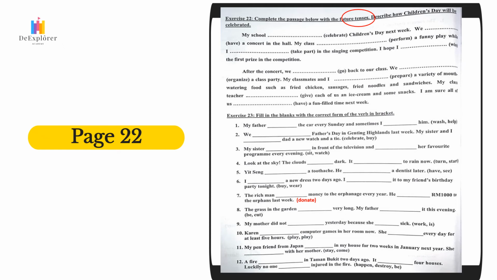Right, for exercise 23. Now, before we start, I want you to take a look at question 7. The verb is missing. Okay, it's the word donate, donate money. So please write the word donate for question number 7 first.